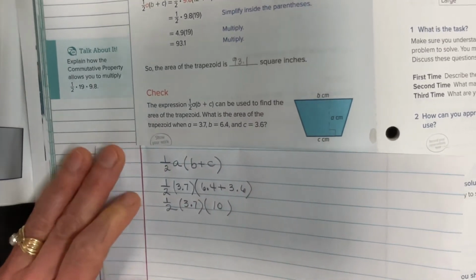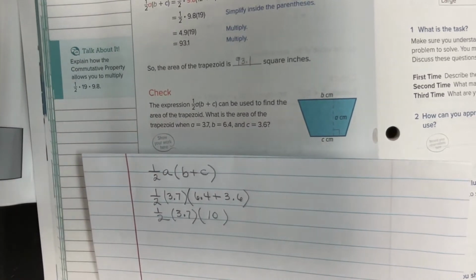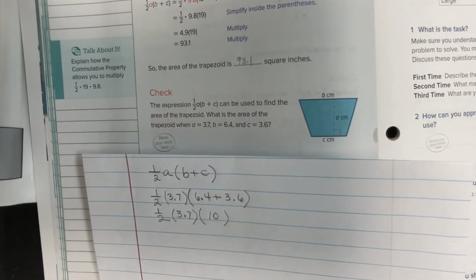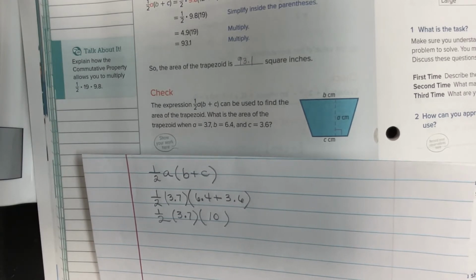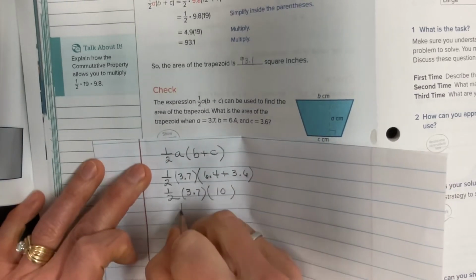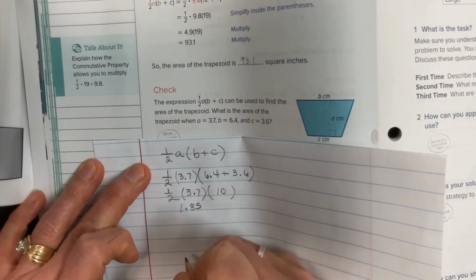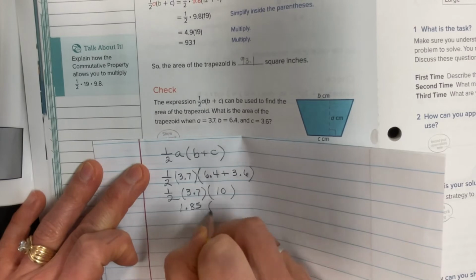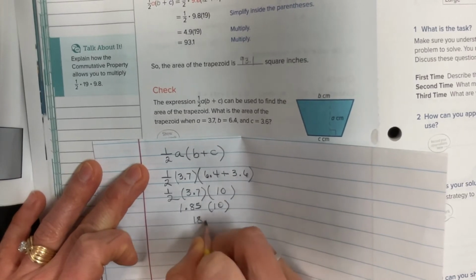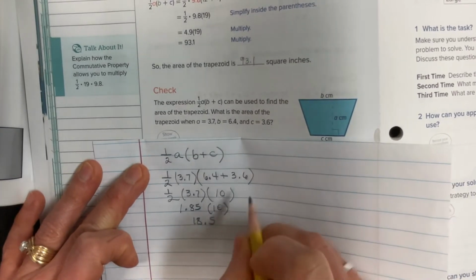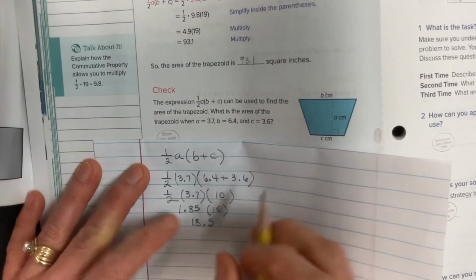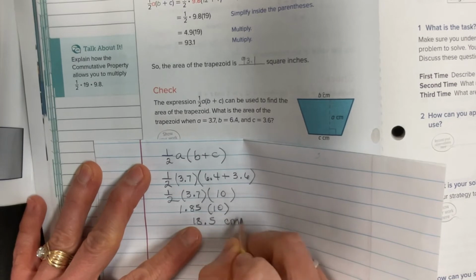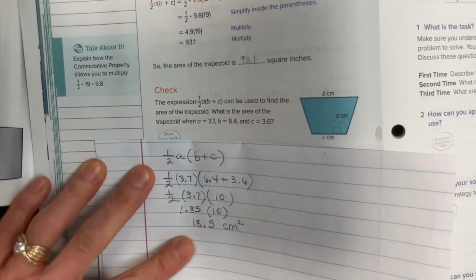Okay. Next thing you do, now since it's multiplication, you can do it in any order, but a half of 3.7 is 1.85, times 10 would be 18.5. And let's notice our units. This was in centimeters. So since it's area, it would be square centimeters or centimeters squared for the area of that trapezoid.